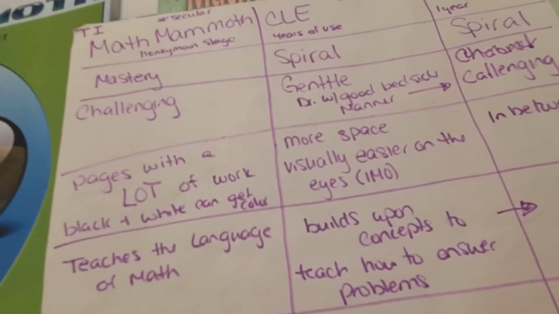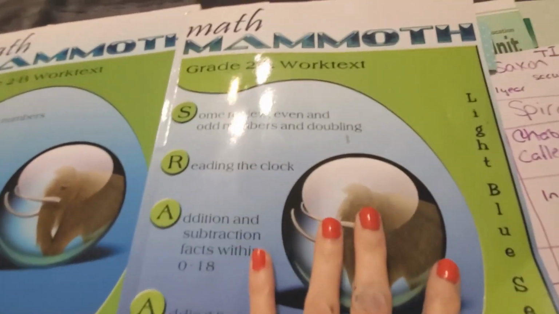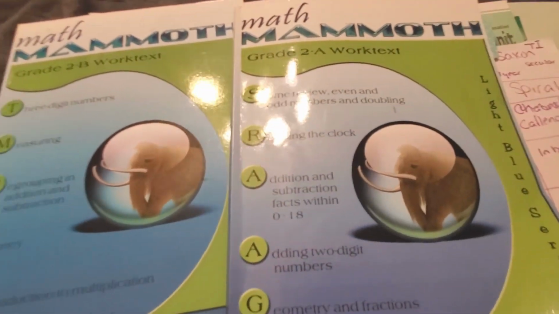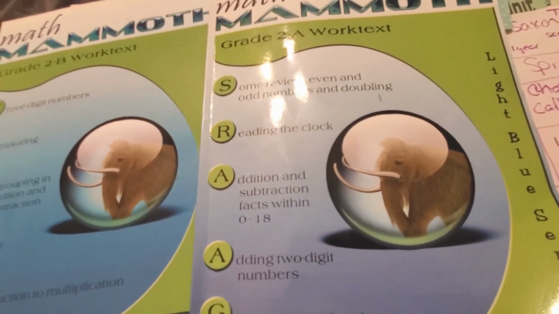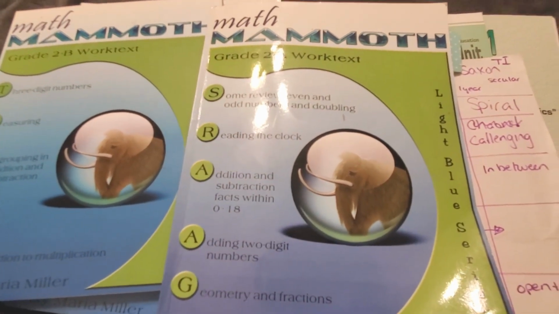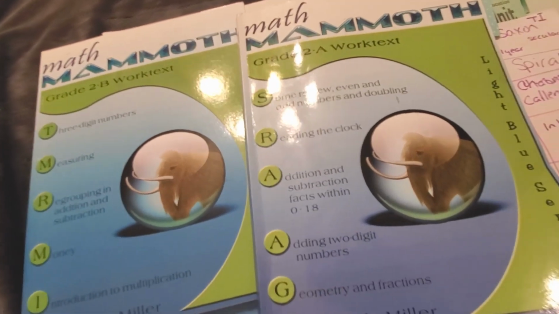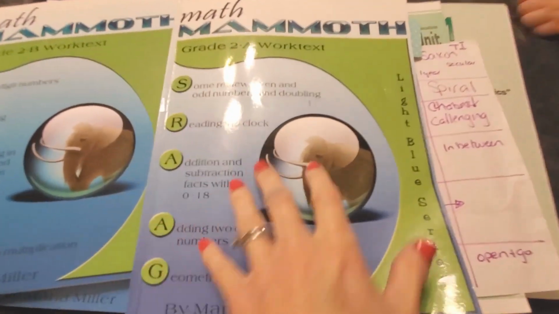Okay, so pages with a lot of work. Here I'm going to, like, the layout. I have Math Mammoth, the black and white edition from Rainbow Resource. They also have a color edition, and you can get the download from the Math Mammoth page. So you can either print it in color or black and white. So I do want to let you know that there is no color in my version.